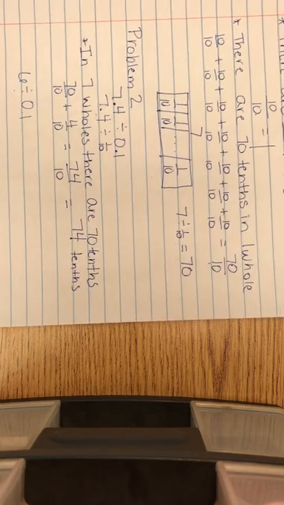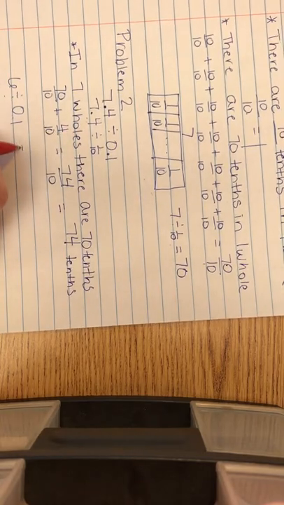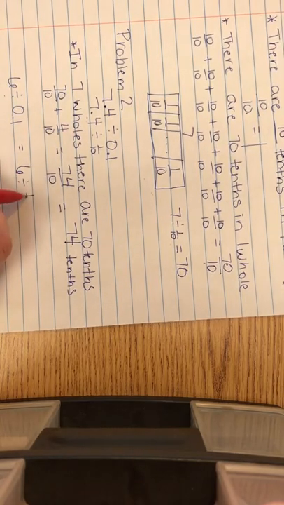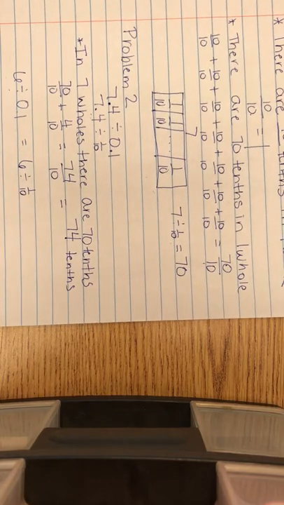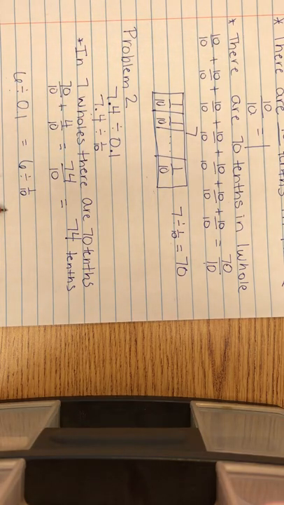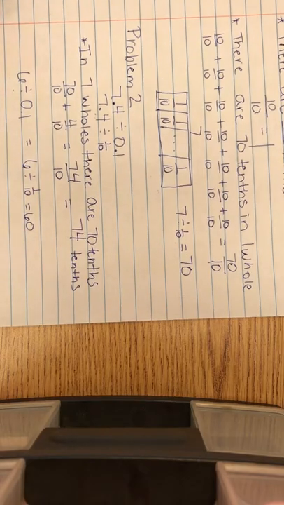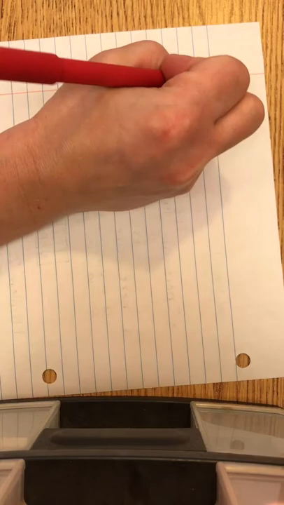I hope you are kind of catching on to the pattern here, because this is the same thing as 6 divided by 1/10. And so it's taking what we've already known and we're kind of connecting our learning together. So that would be 60. All right, let's go ahead and move on to problem 3.